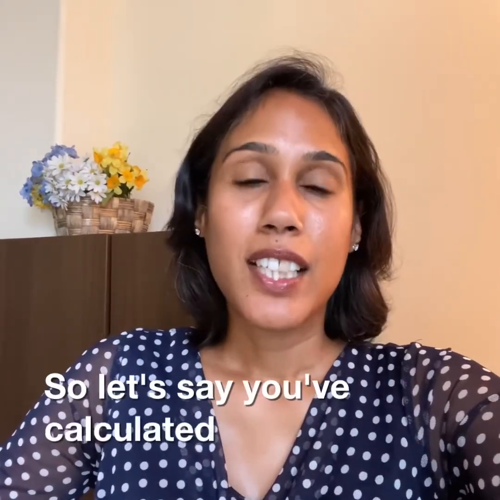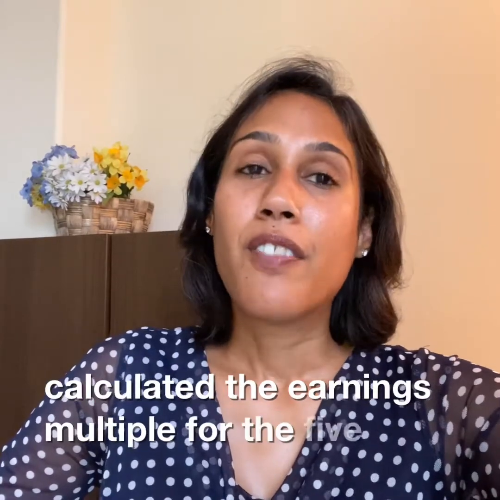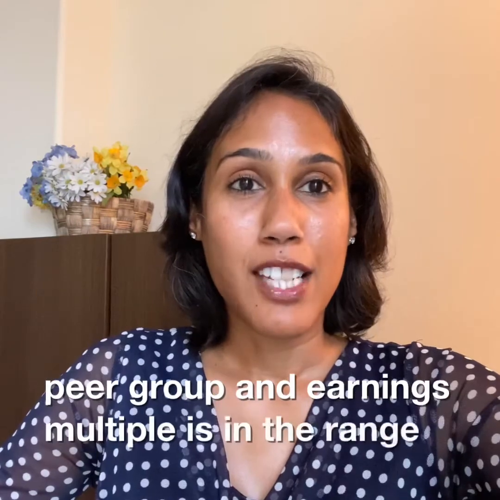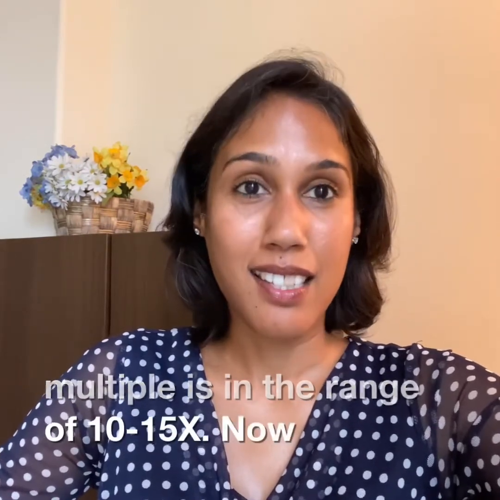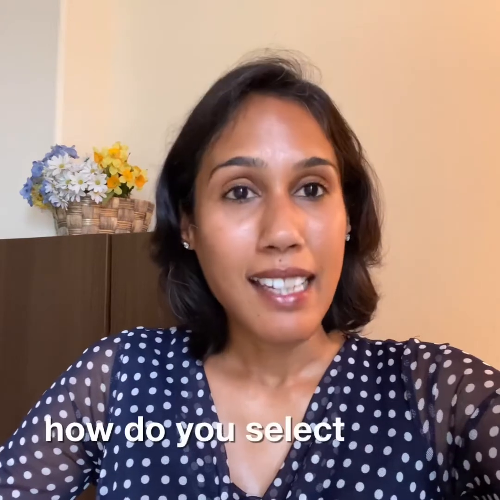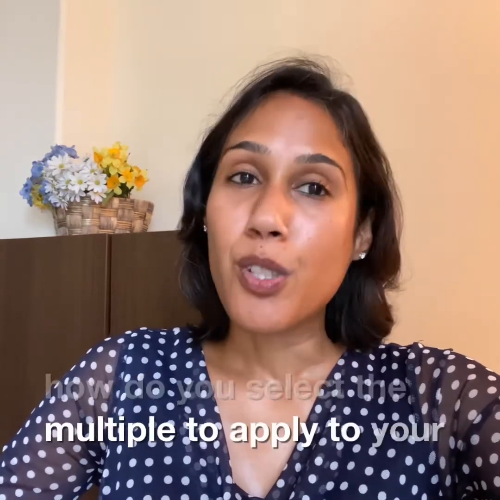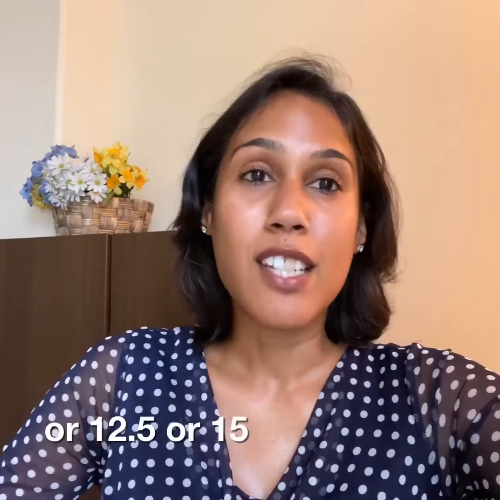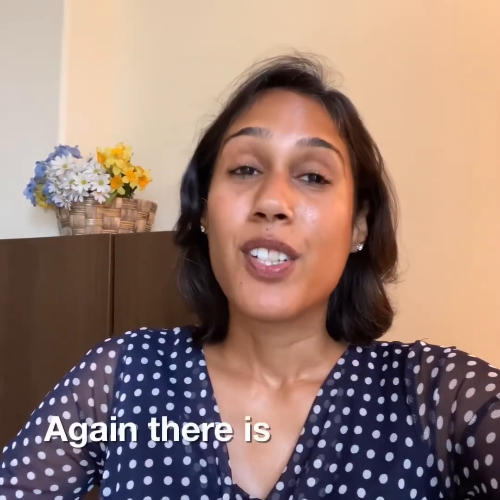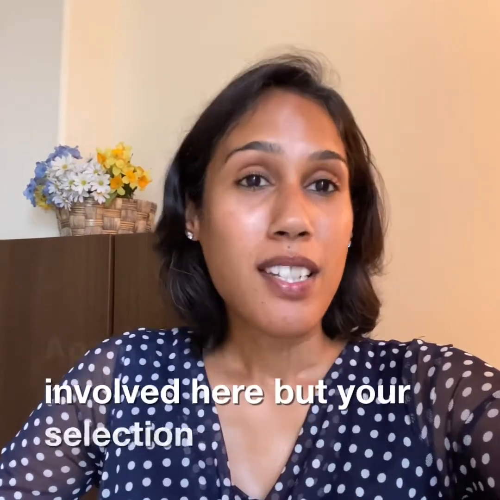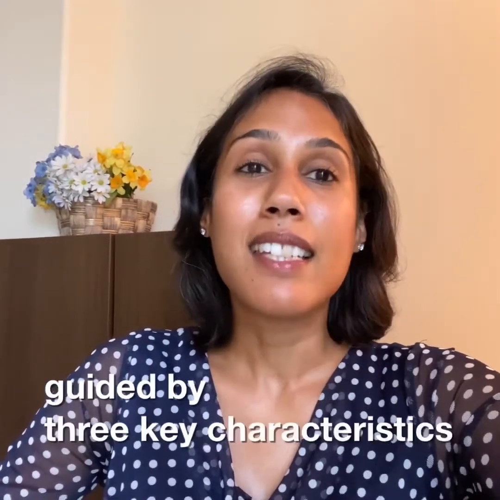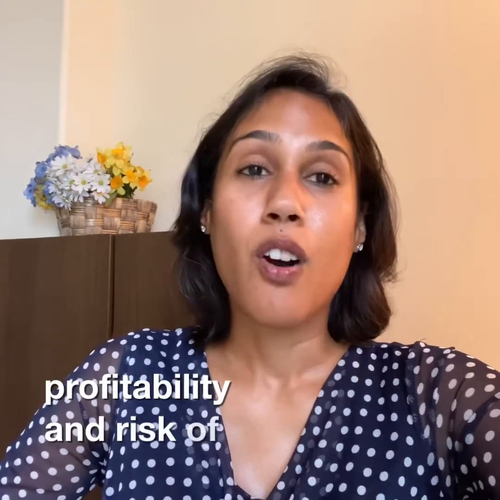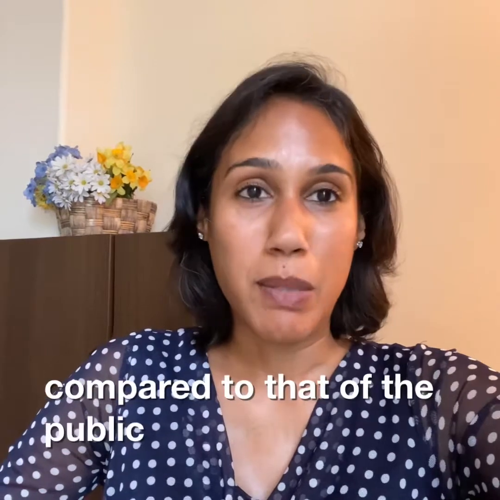So let's say you've calculated the earnings multiple for the 5 public companies that you have chosen as the peer group, and the earnings multiple is in the range of 10 to 15x. Now, how do you select the multiple to apply to your target company's earnings? Would it be 10 or 12.5 or 15 or some number in between? Again, there is judgment involved here, but your selection is typically guided by 3 key characteristics, which are growth, profitability, and risk of your target compared to that of the public companies.